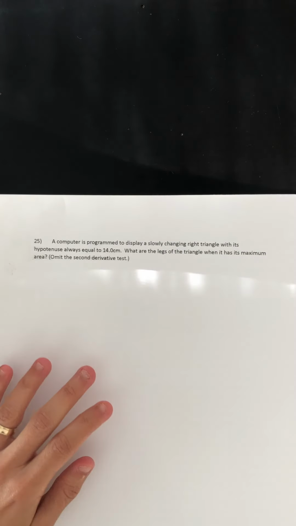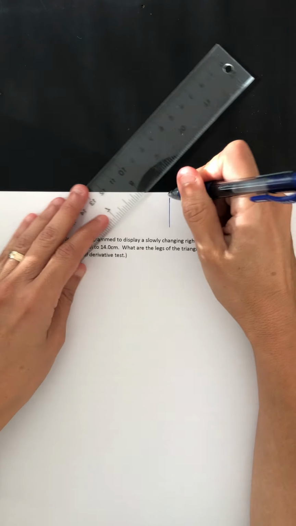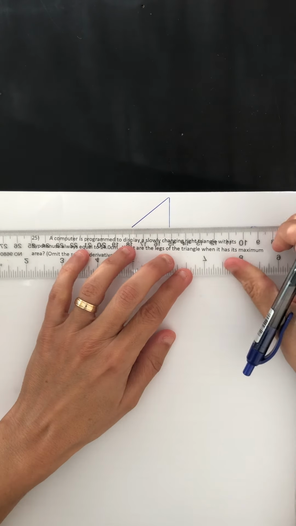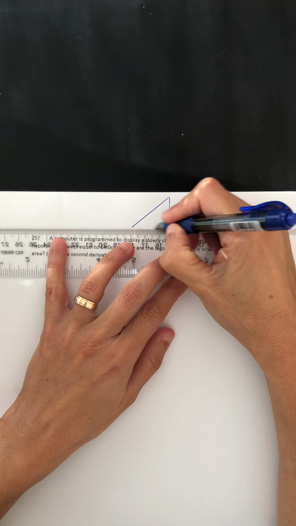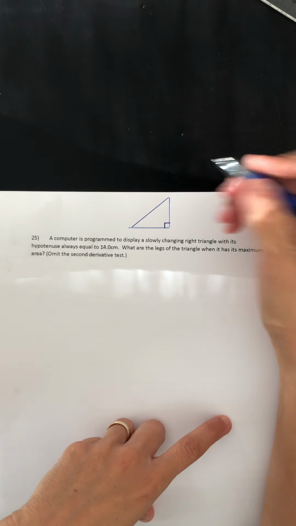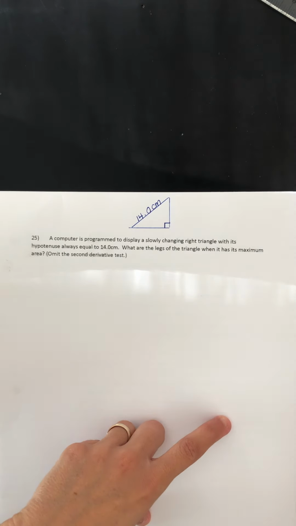So I will begin by sketching that. Okay, so a quick sketch. This is my triangle with a hypotenuse of 14.